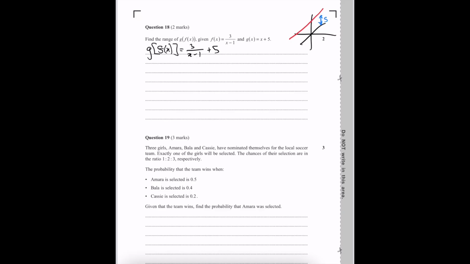f of x is a hyperbola, and it is going to look something like this. And we can see that there is an asymptote at y is equal to 0. That essentially describes what the range is going to be. So we can say the range of f of x is minus infinity to 0, not including, and the union of that and 0 to positive infinity.